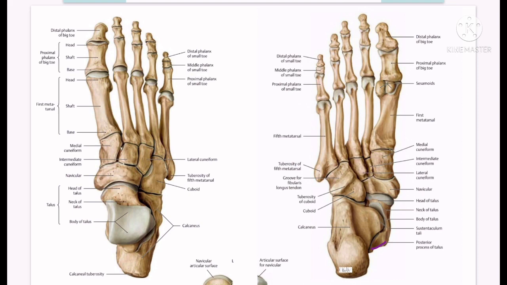Now we are going to discuss the navicular bone. In Latin, the term navicular means a little ship. Navicular bone, meaning a little ship. This is the outline of the navicular bone, from the plantar aspect. Here goes the navicular.